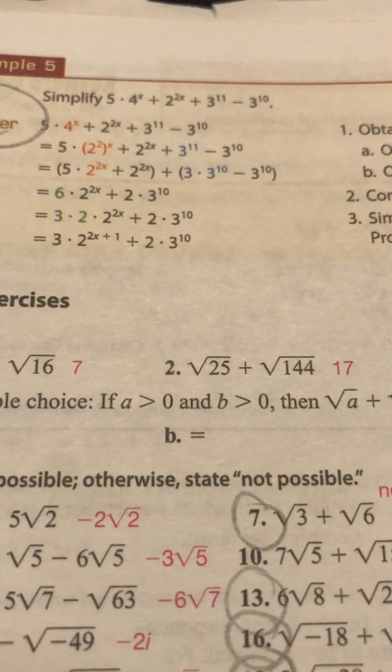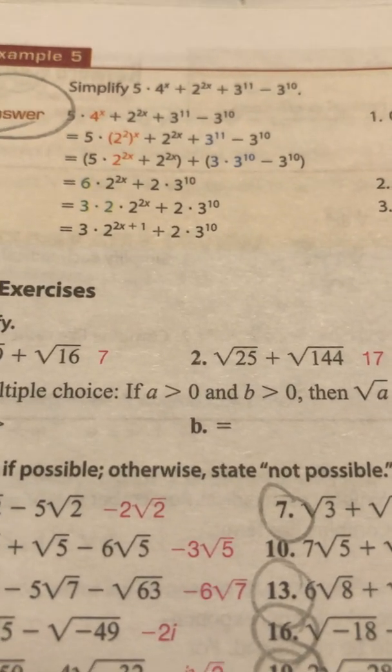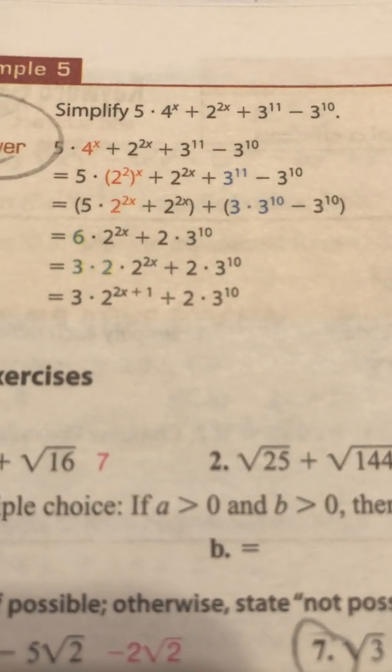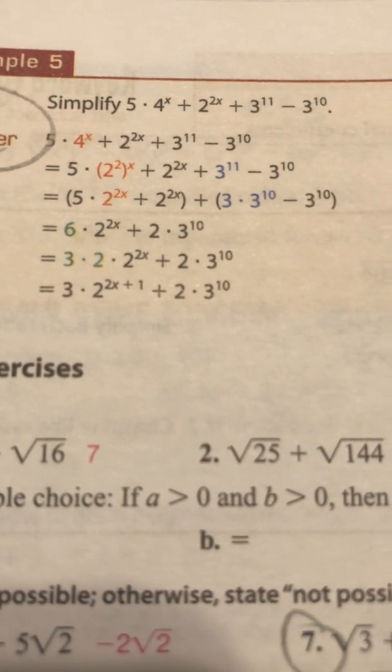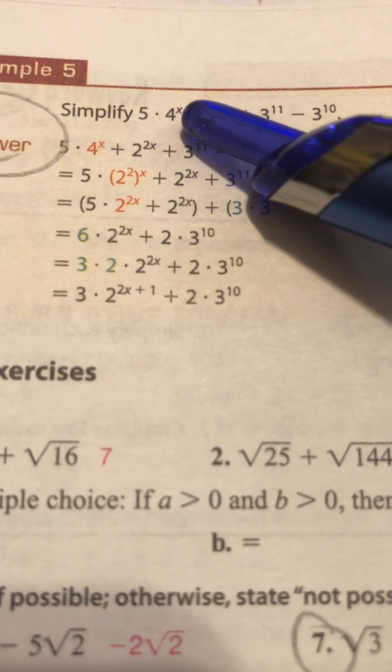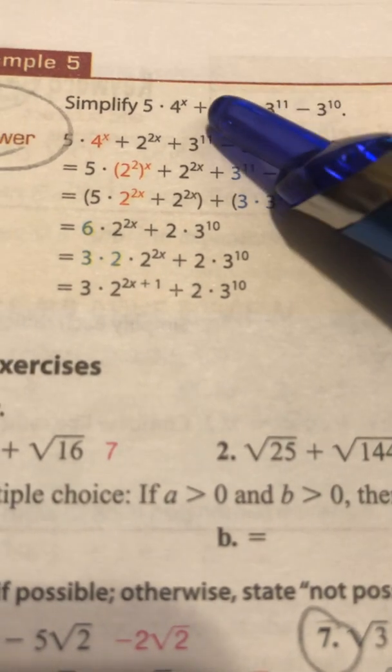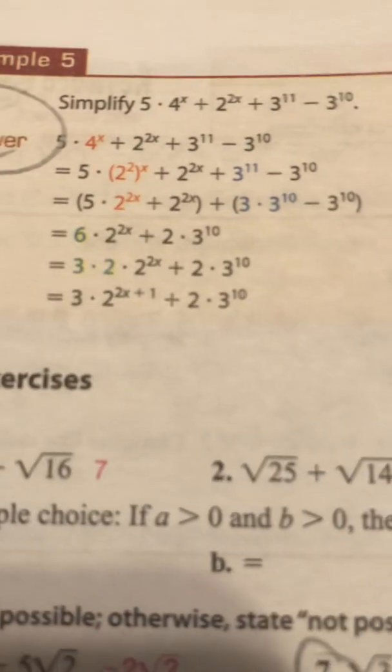All right, now we can go to example 5. Example 5 is going to be a little more tedious, but the same concept. We're trying to break down things that are similar. The only thing that we got different here this time is we have what? An x and an exponent as opposed to just constants. But same concept.